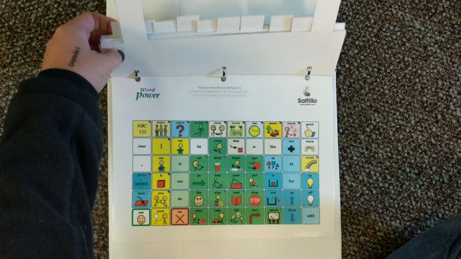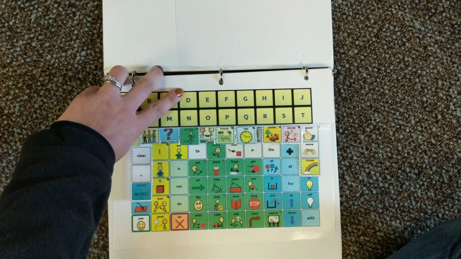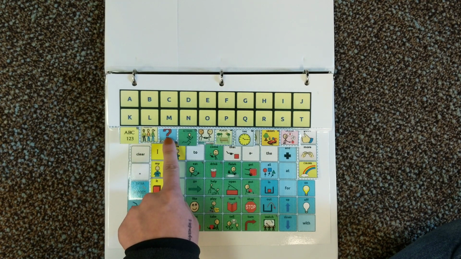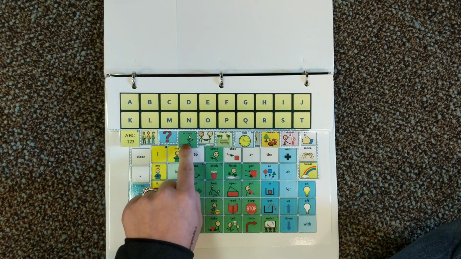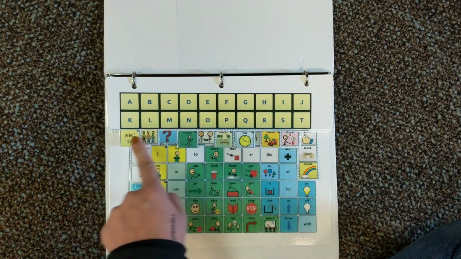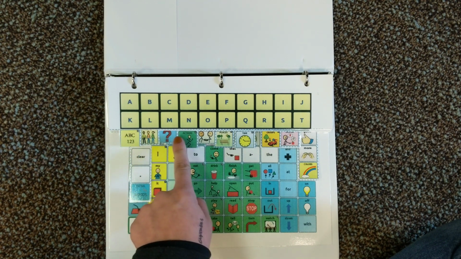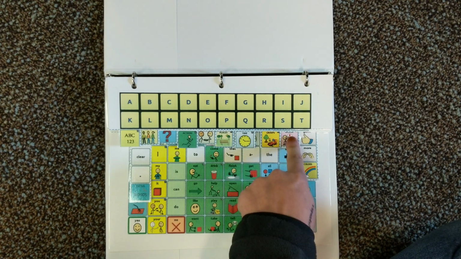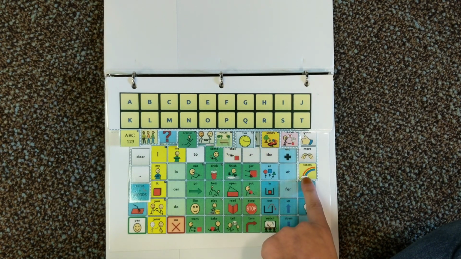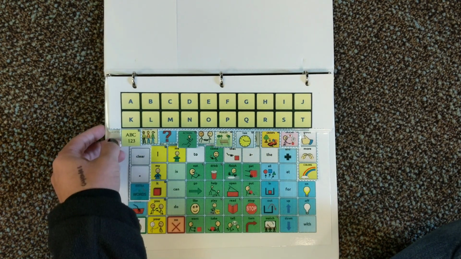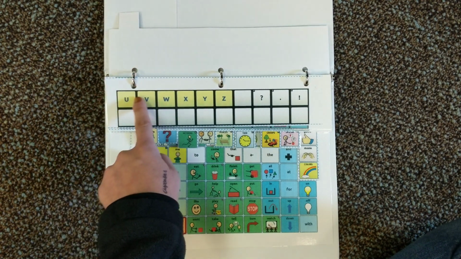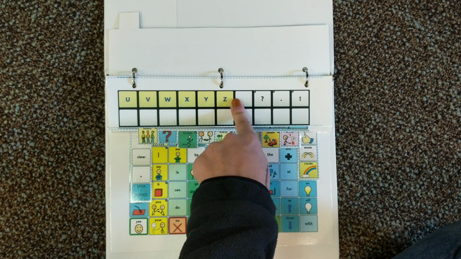So for the binder version, it's a little bit different because these are all flipped on top. And so see, there's that row of what would be buttons on an iPad. So like we said, keyboard, people, questions, actions, social, places, time, groups, describe, and then your good, more, and colors. So then these tabs you can flip. And so if you need to say your letter, you can say the letter.